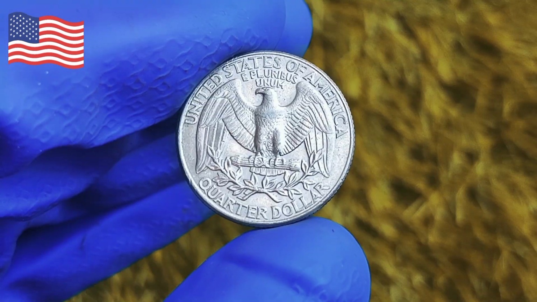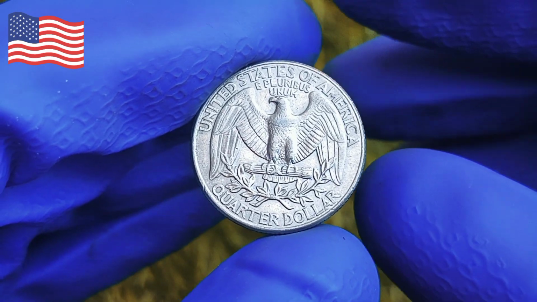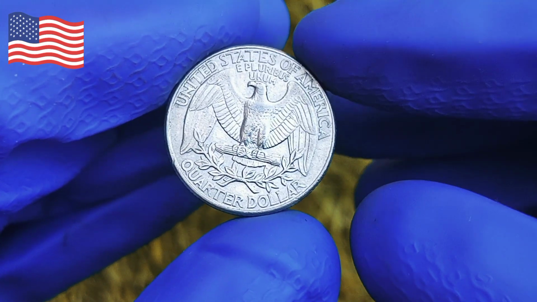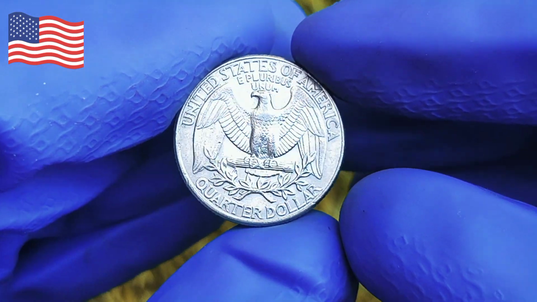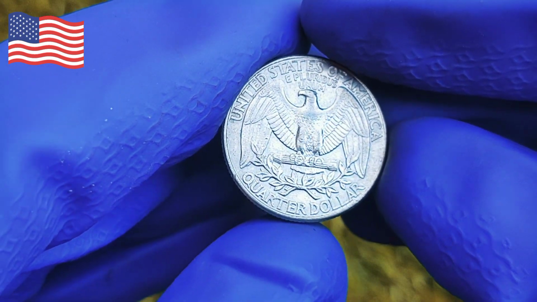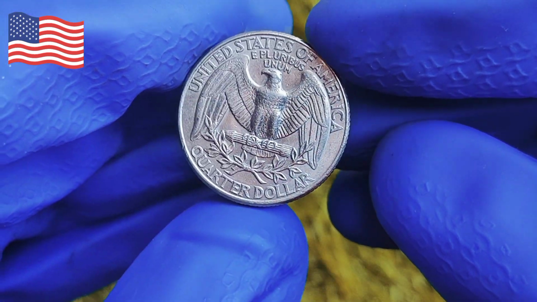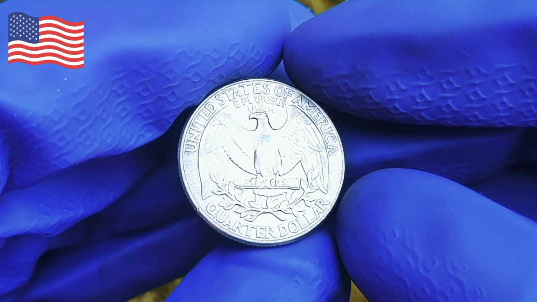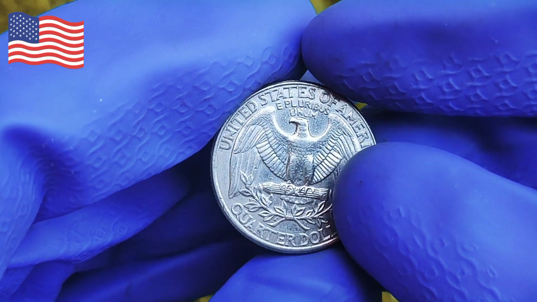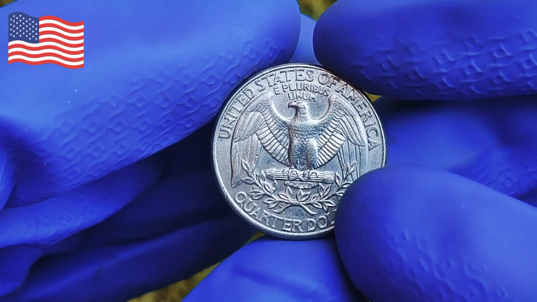The total mintage numbers for the 1998 quarters are staggering, with Philadelphia producing over 896 million coins, Denver contributing over 821 million, and San Francisco striking more than 2.4 million proof coins, demonstrating the immense scale of coin production at the U.S. Mint.